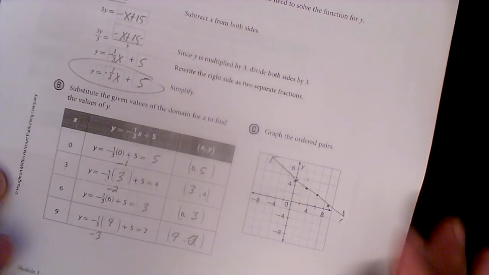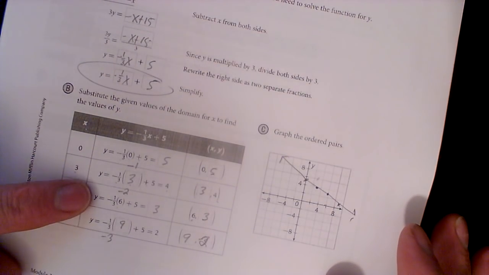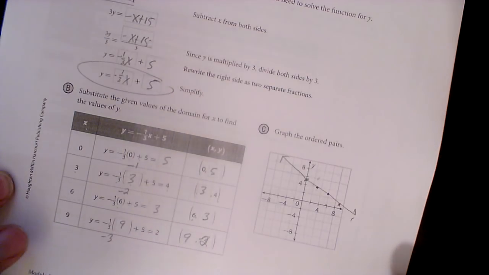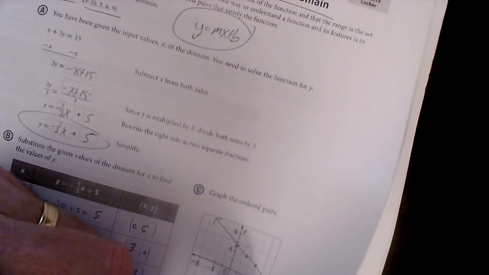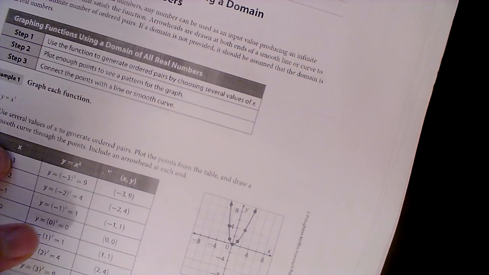So we have taken an equation, we've solved it for y, we've plugged everything in, and we can graph it and we can see our line. Let's keep going a little bit. Alright, that's page 137. Didn't take too long. We'll go to page 138 here.